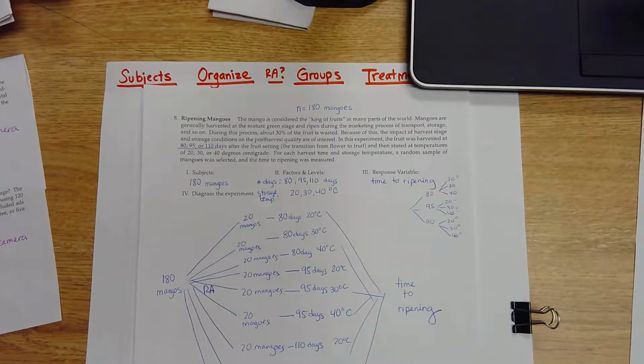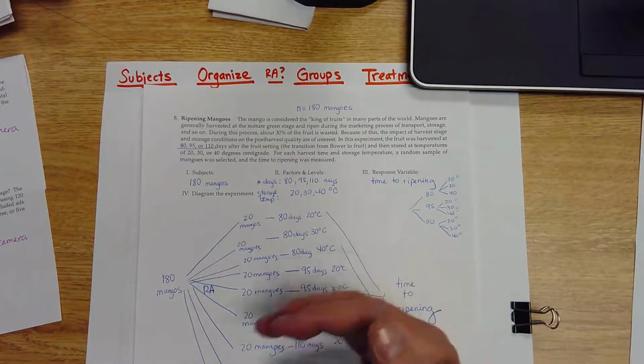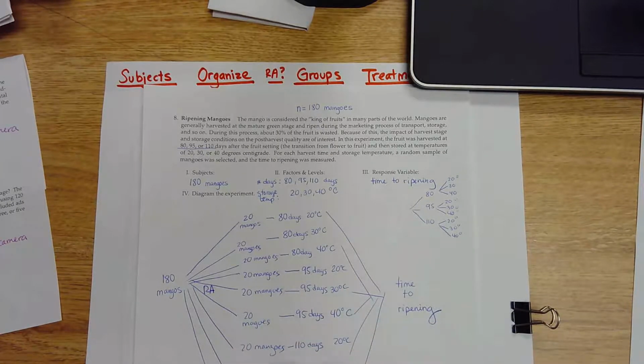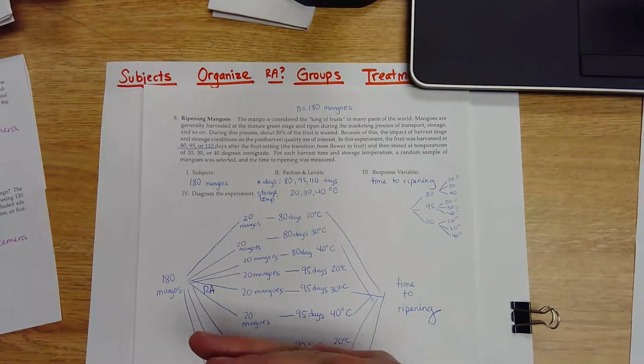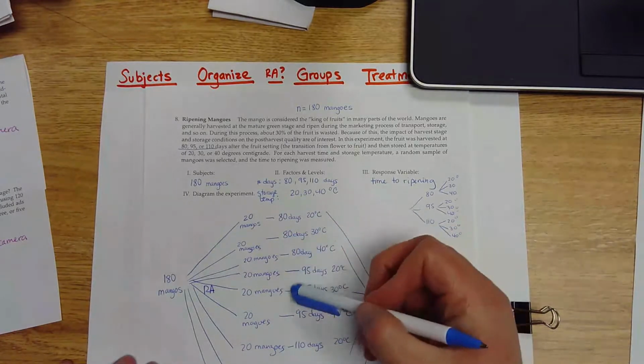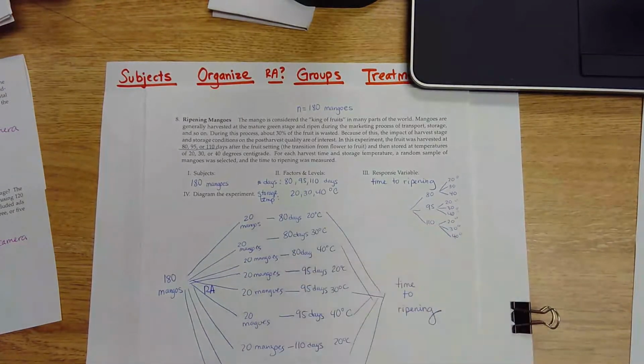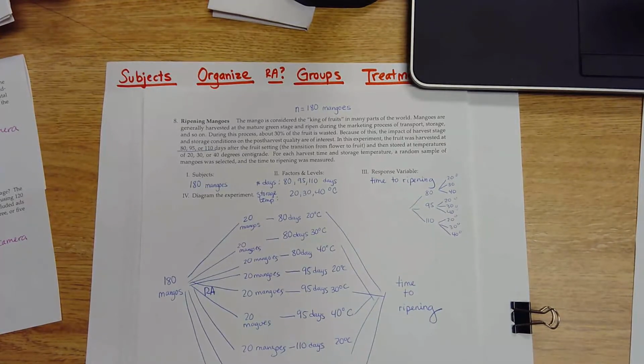And so if they are really serious about picking it at the time that it's gone from flower to fruit, that's going to vary across the tree. And so you're going to end up kind of messing with some of these factors and levels if you just assign it by tree. So there's definitely some issues there, and I wouldn't suggest that. I think that's going to be a bad idea.